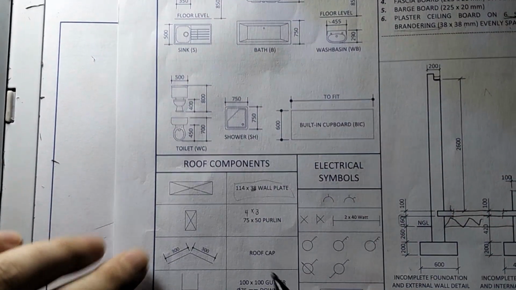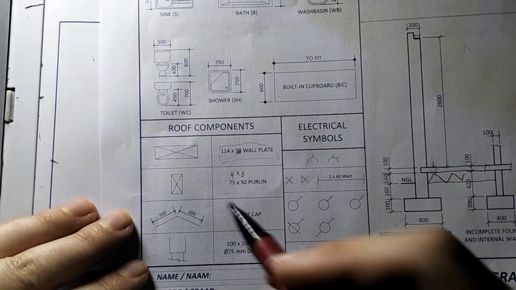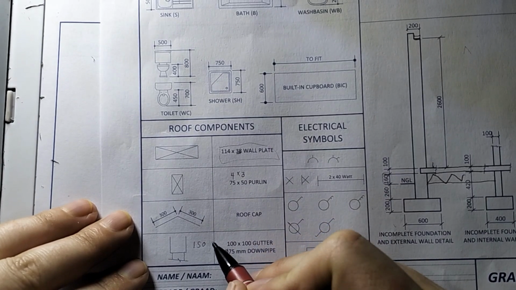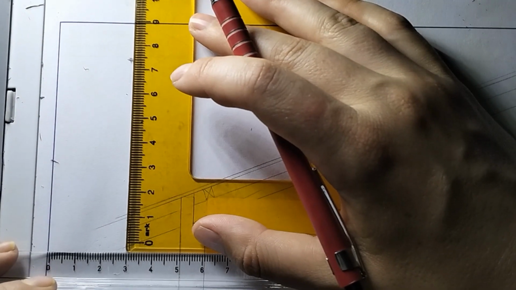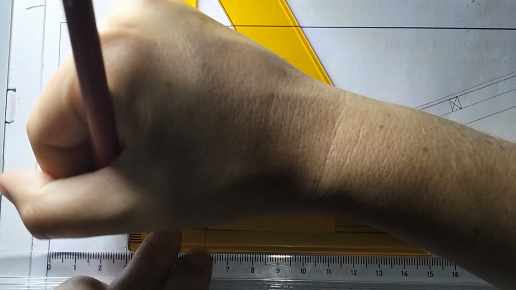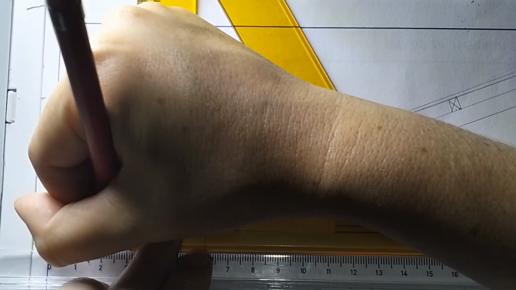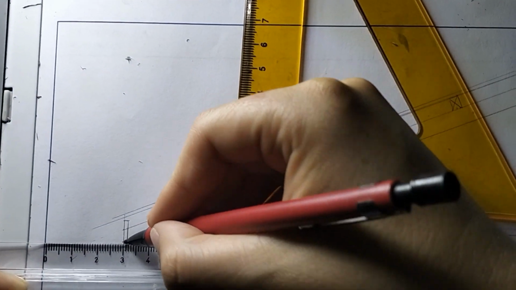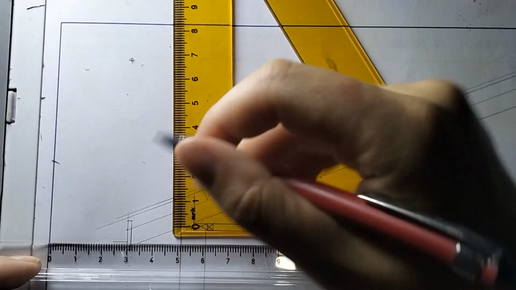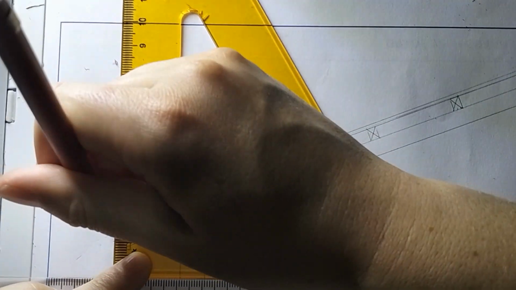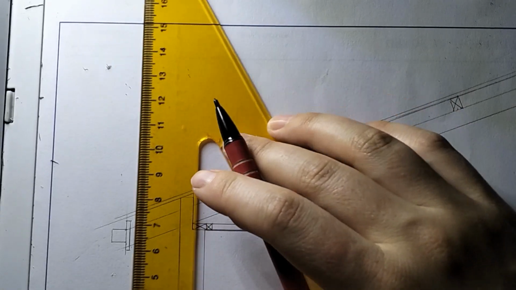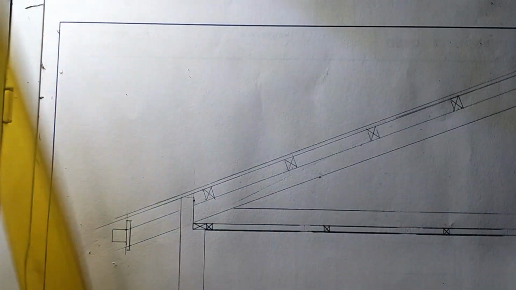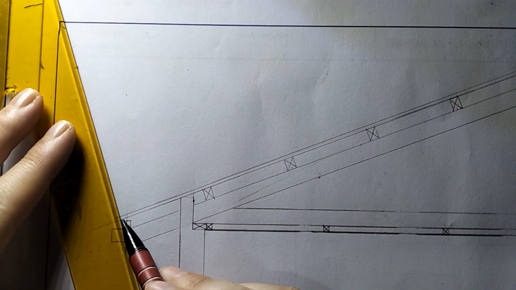The gutter is 100 by 100, and remember they can also say 150 by 100. Okay, so 100 by 100, so it will be 5 millimeters by 5, and the gutter I'm going to place in the middle of the fascia. Okay, and then also my roof sheeting will stop here.